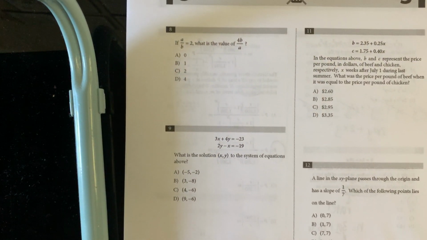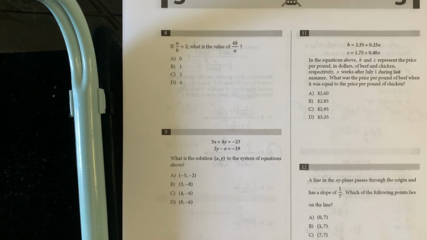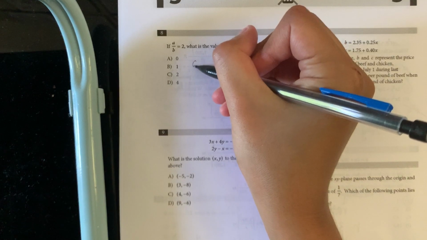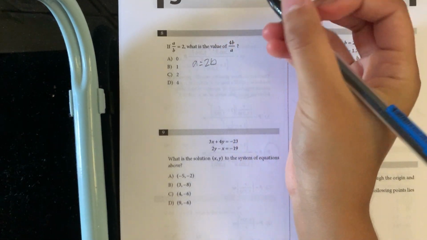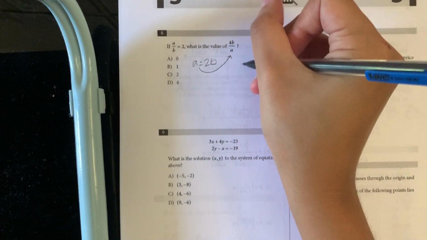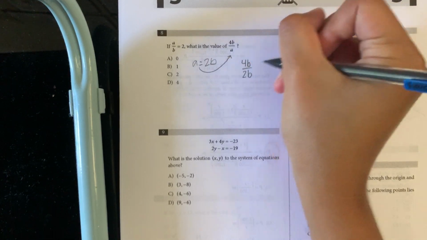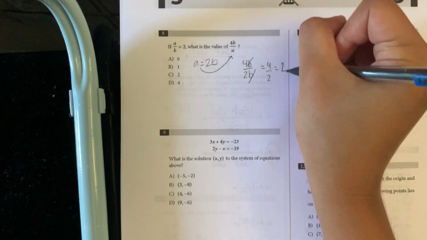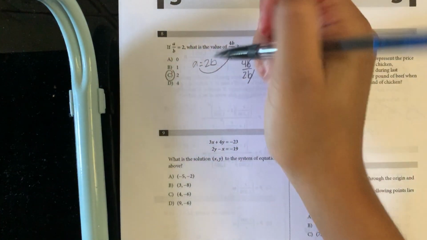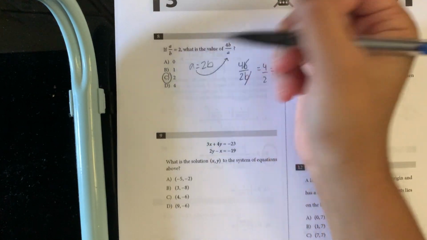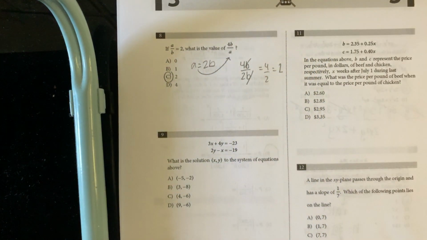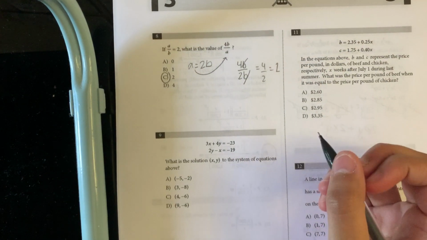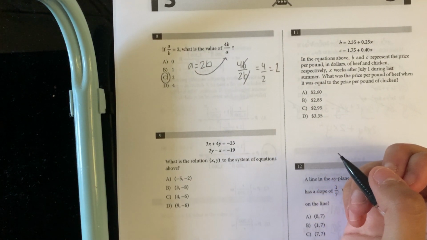Okay, number 8. If a over b equals 2, what is the value of 4b over a? So this is pretty easy, as we can just get a equals 2b and substitute that in here. So we get 4b divided by 2b, and we can cancel out the like term. So 4 divided by 2 is equal to 2. And since these answers are all in numeric or integer values without a variable, you should know that you're going to have to substitute.